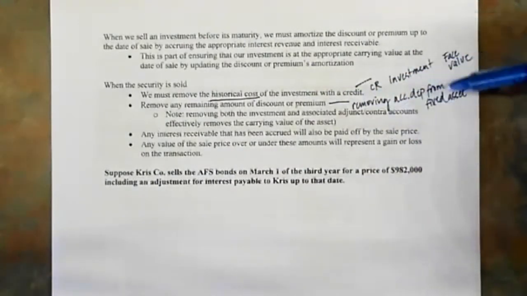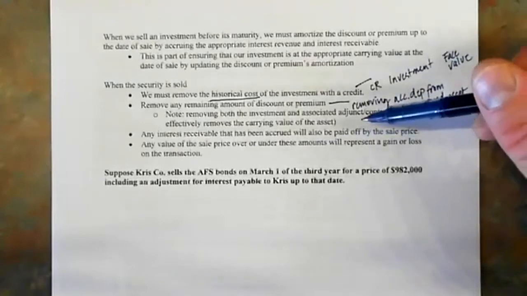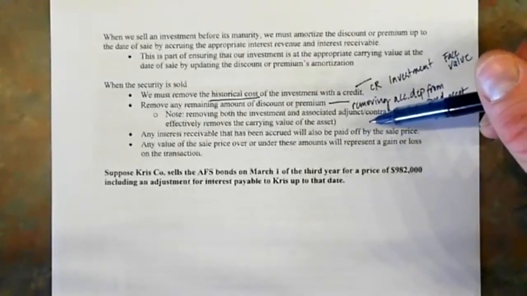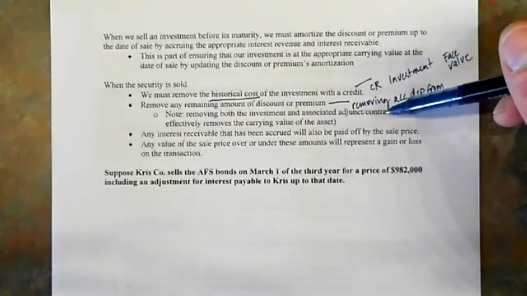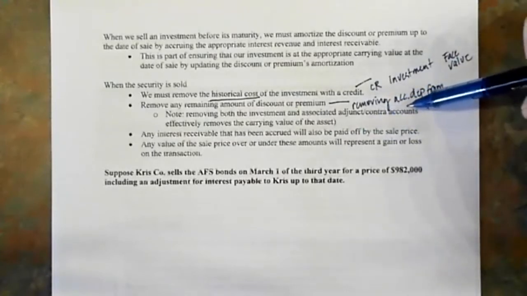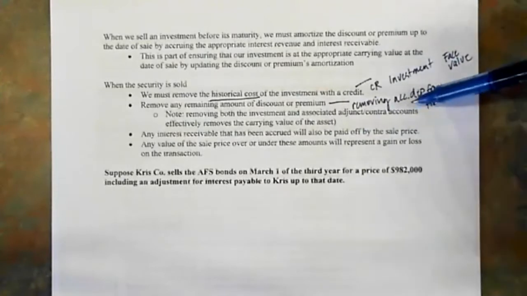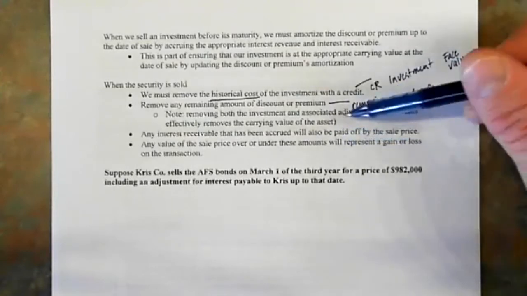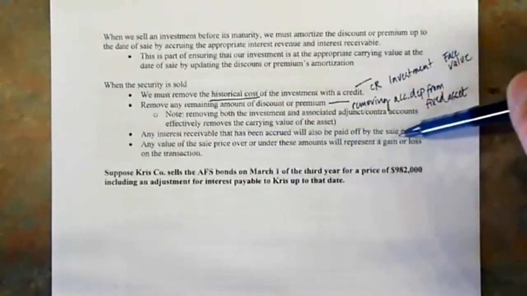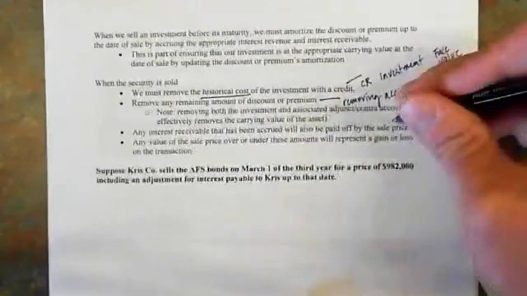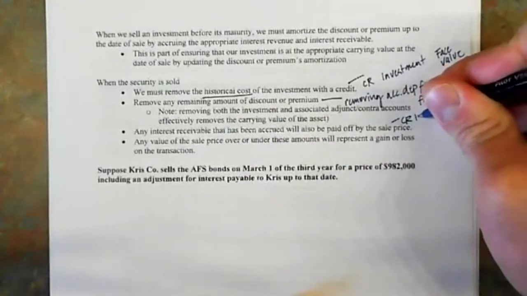And note that when we remove both of these, essentially what we're doing is removing the carrying value of the asset. Just like when we remove accumulated depreciation and the historical cost of a fixed asset, we're removing the book value. We're going to remove any interest receivable that has been accrued, and that's also going to be paid off by the sell price. So that's going to be a credit to interest receivable.